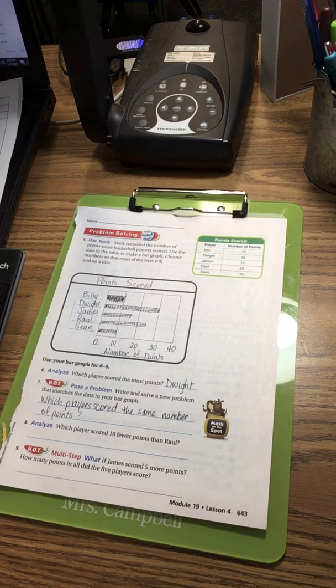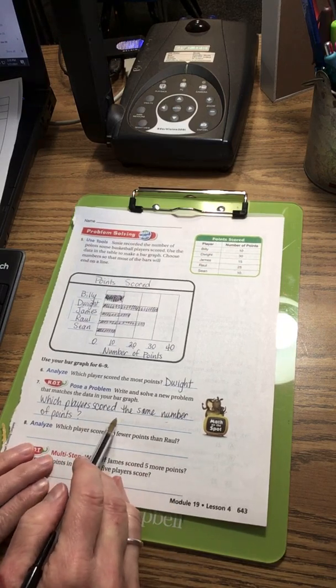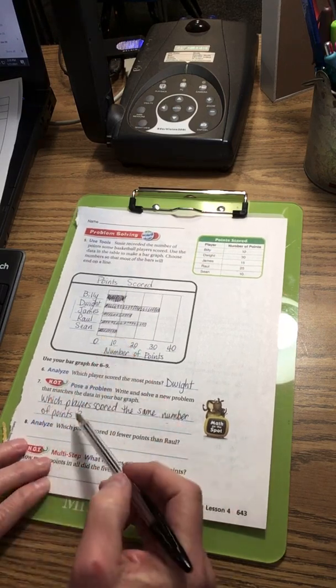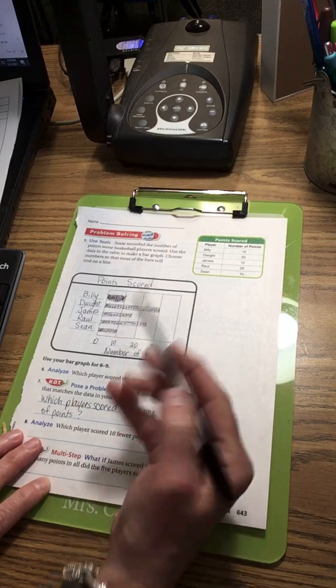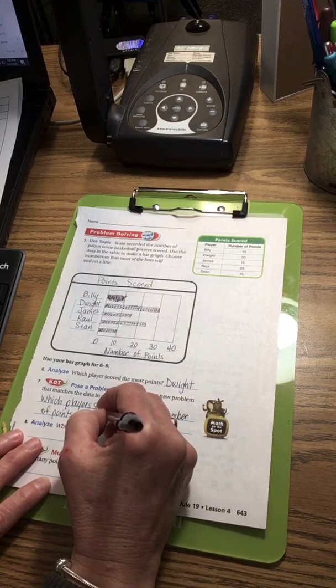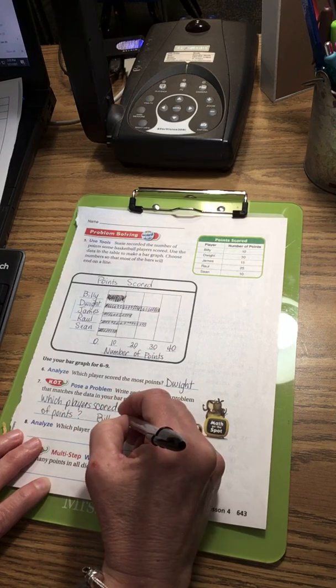Okay, now you could have come up with something else. You could have said, how many more points did Dwight score than Raul? Or how many did Sean and Raul score compared to Dwight's? You know, you could have done a whole lot of different things, but I just try to keep it kind of easy. So which players scored the same number of points? That would be Billy and Sean, each of them with 10 points.